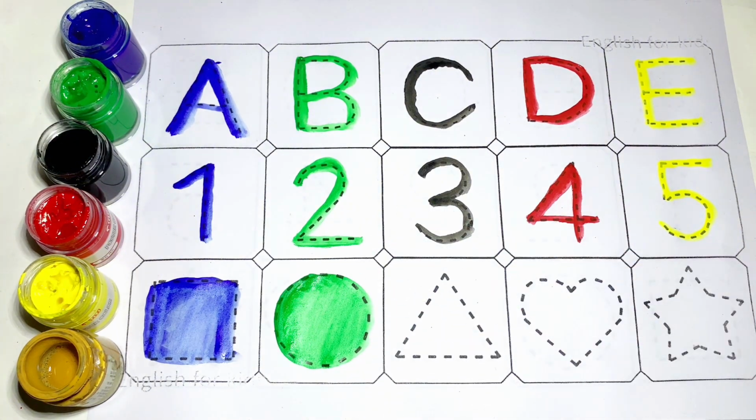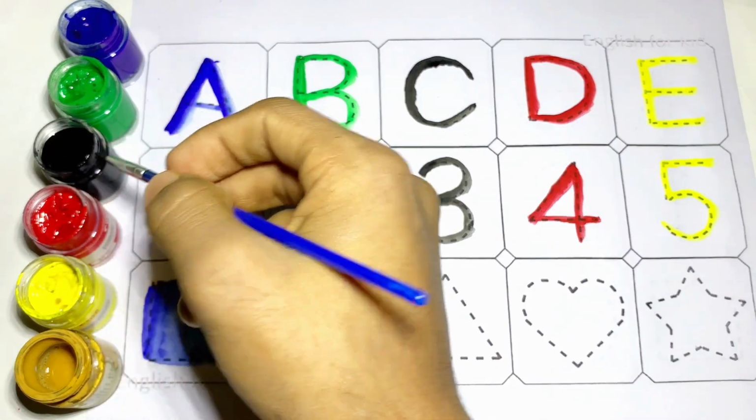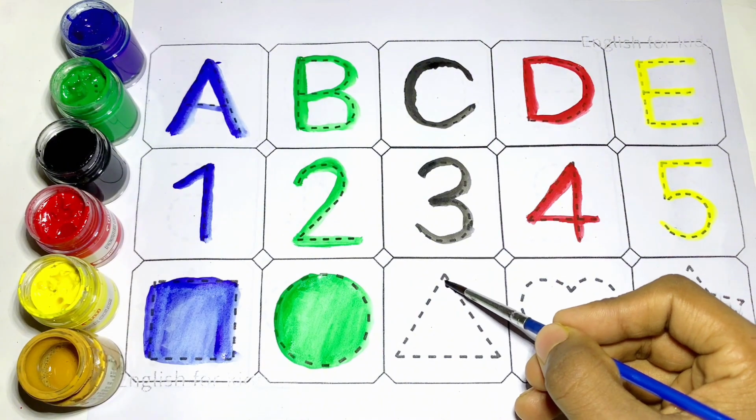Kids now draw triangle. The shape of triangle. And use black color.